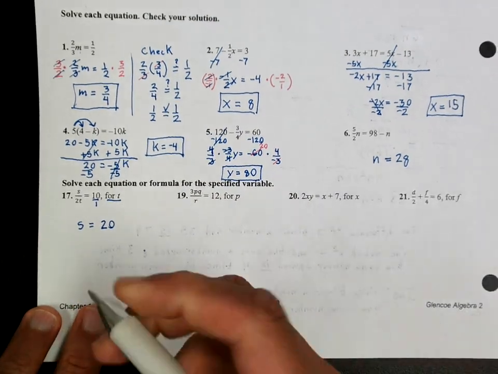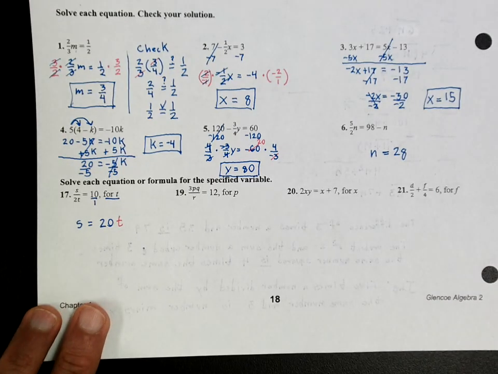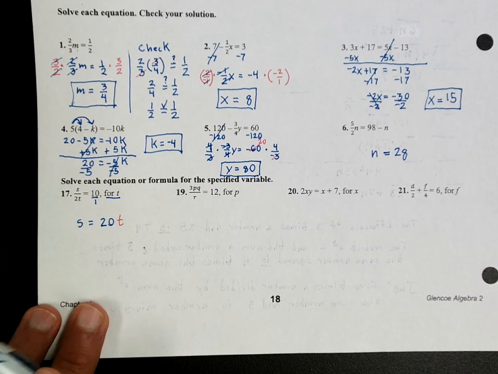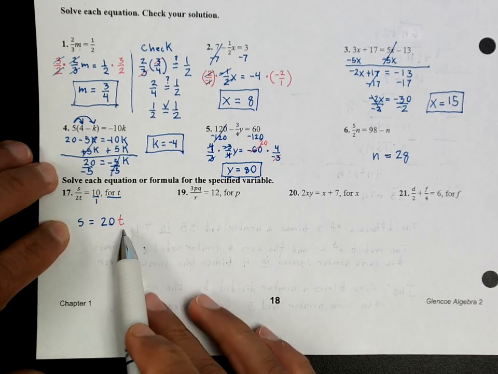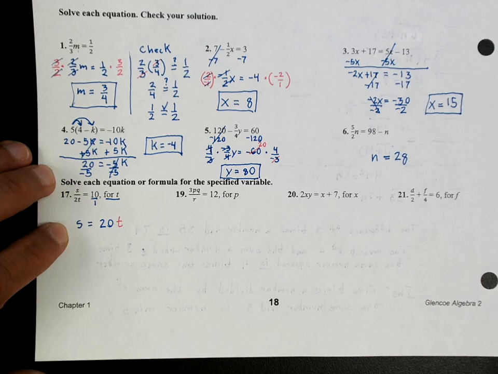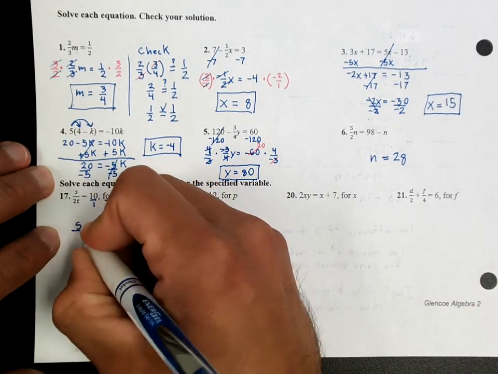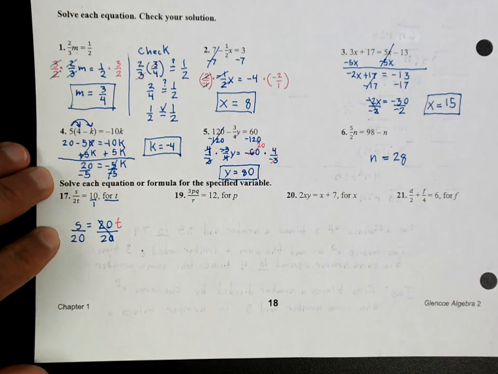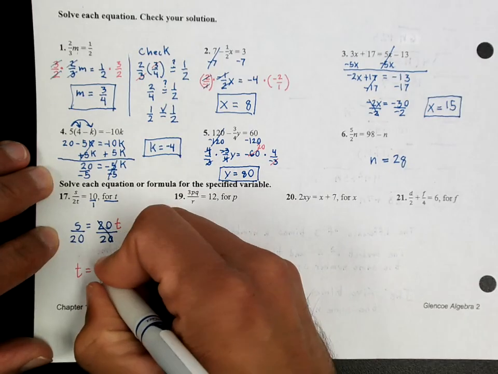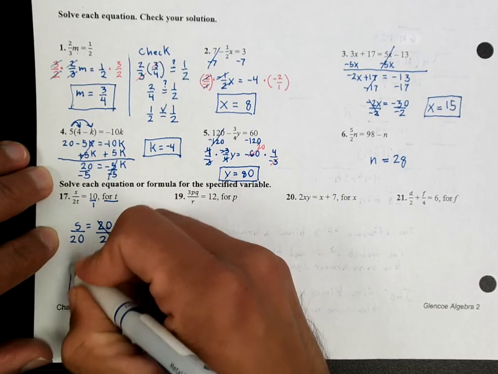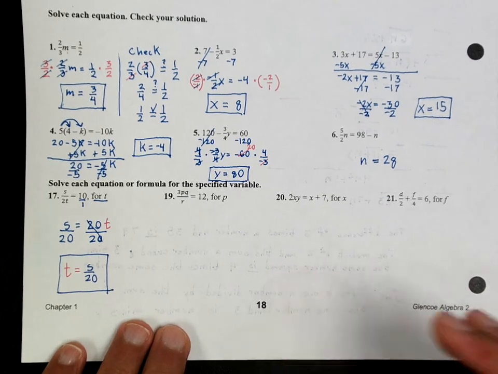Right? So again, I'm going to write that t in a different color so you'll know that that's what I'm looking for. So at this point, do not worry about the fact that this is a letter. It doesn't matter. What I'm trying to do is get this t by itself. And to do that, I'm going to divide both sides by 20. So the answer is that t is equal to s over 20. Just like that.